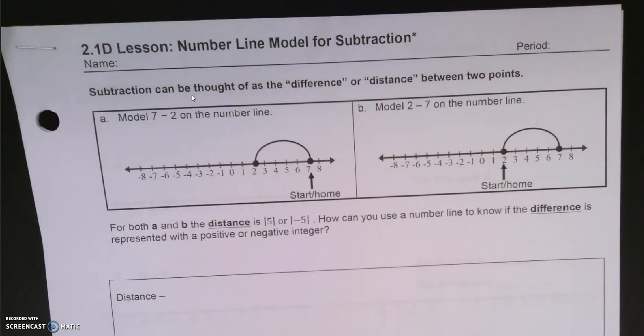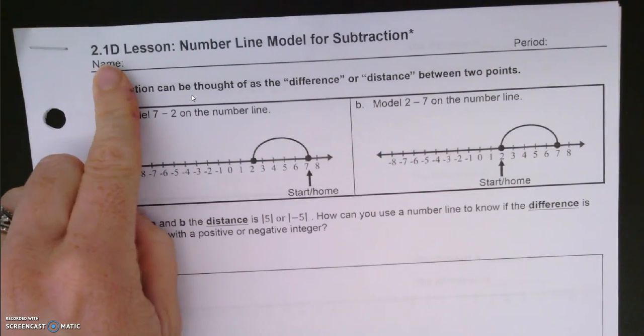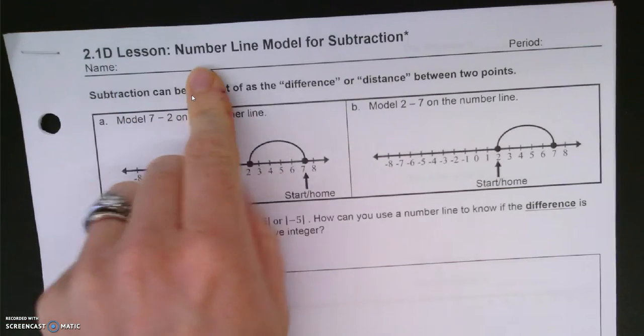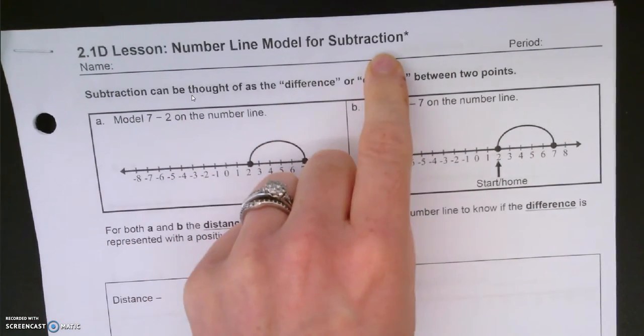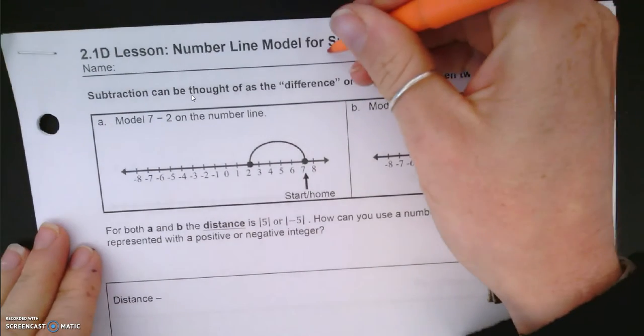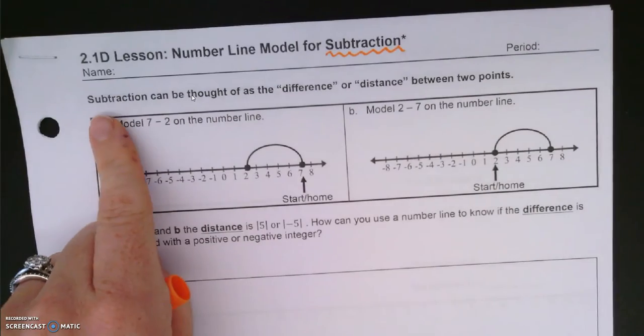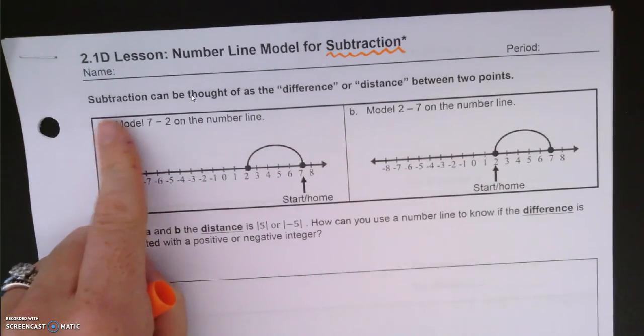We're going to be doing the 2.1D lesson on page 24. I'm on page 24. Are you on page 24? Let's read the title. Please track with me. 2.1D lesson, number line model for subtraction. What operation are we talking about today? That's right, the operation is subtraction. Track with me, please, while I read.